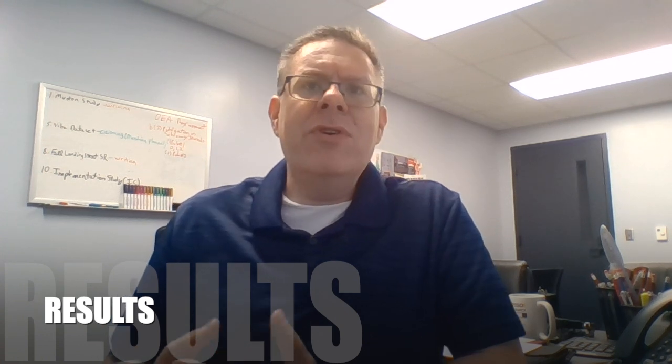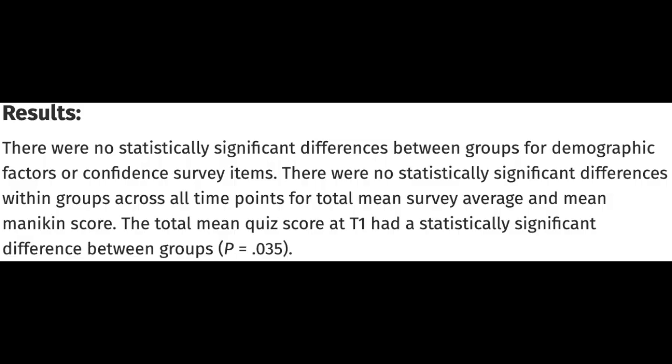So when we look at the results, what we found was that really in terms of the demographic factors or the confidence survey itself, there was no difference between any time period. So the students' confidence really didn't change much at all, even with the use of the simulated manikins that we had during the actual assessment period.